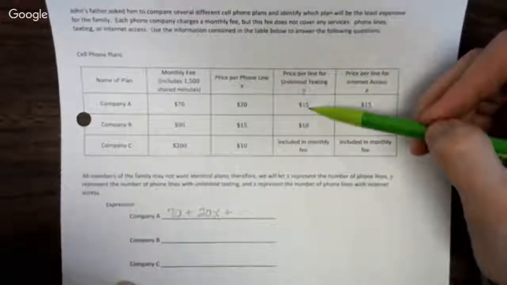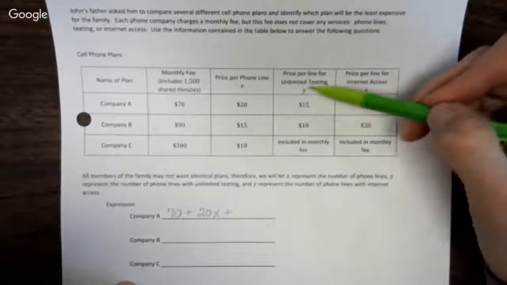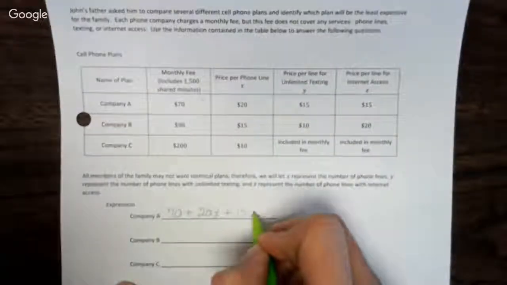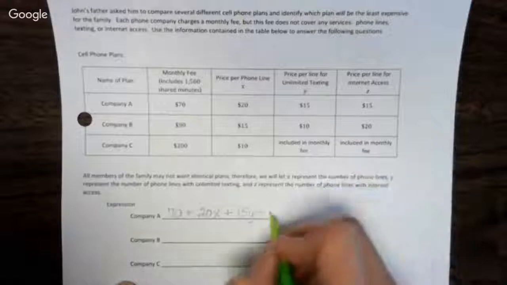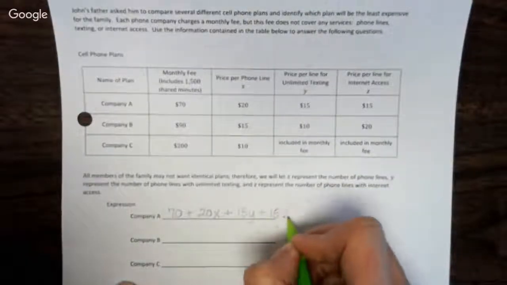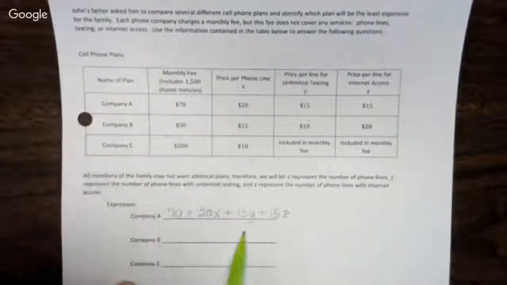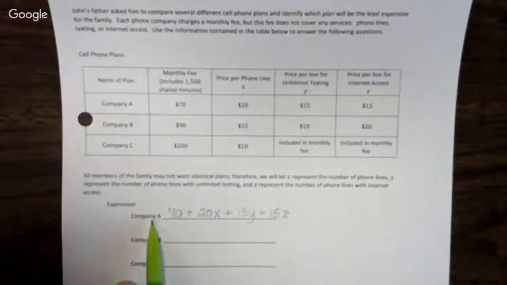Now, the same thing with unlimited texting. You would multiply this by how many phones are getting unlimited texting. And then we're going to add the internet, so 15 times Z. So this expression represents how much the total cost would be for company A.